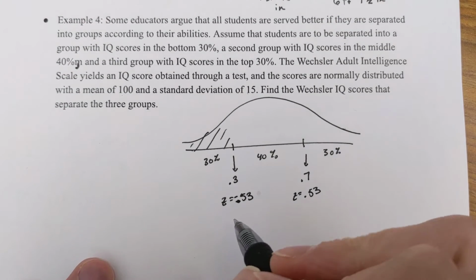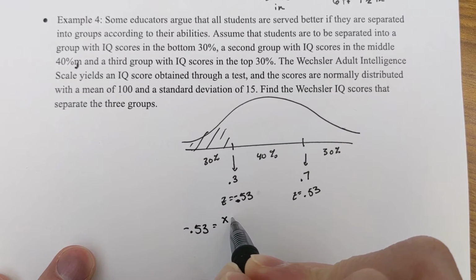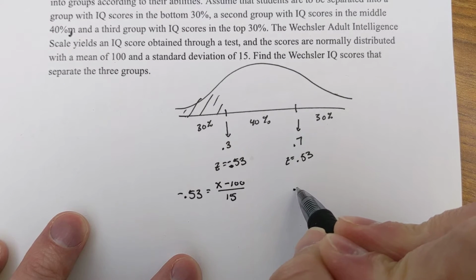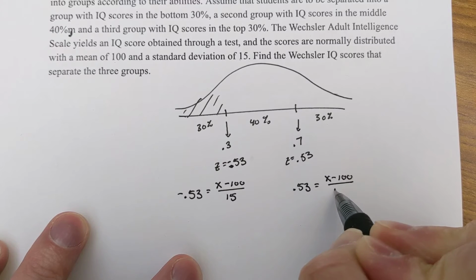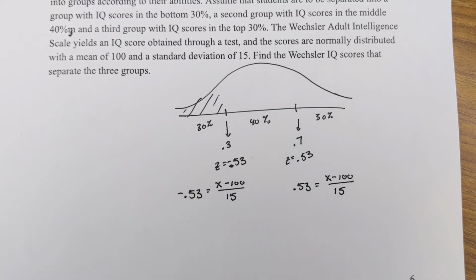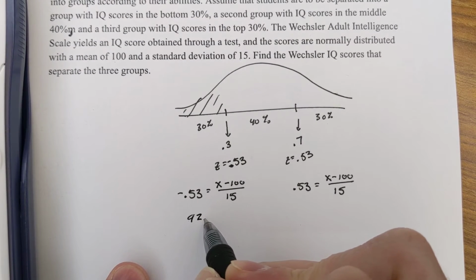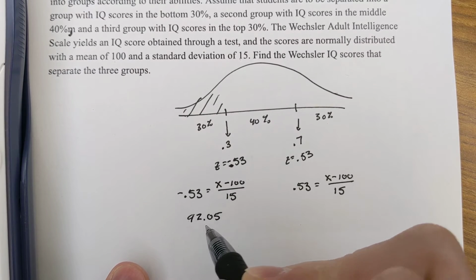So for the less than, my z-score is equal to what value minus the average divided by the standard deviation. Over here, z-score is equal to what value minus the average divided by the standard deviation. I'm going to do this all at once in my calculator. I'm not going to write down the intermediate steps. So negative 0.53 times 15 to get the 15 out of the bottom. And then I'm going to add the 100 across. So this is 92.05. So 30% of the population falls below that IQ score.